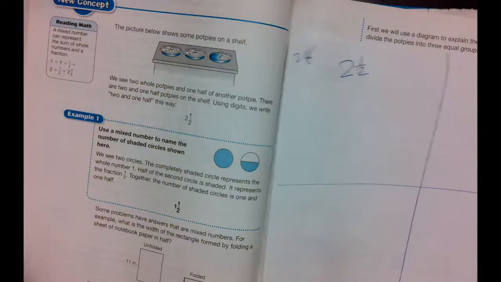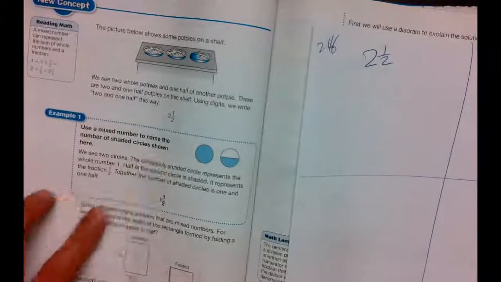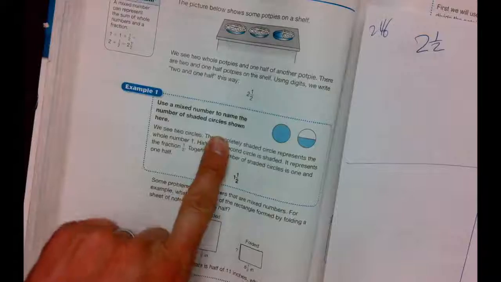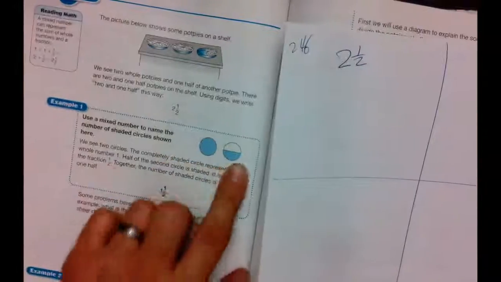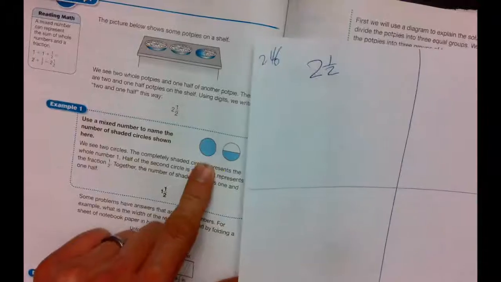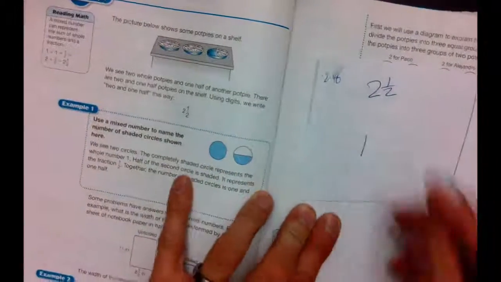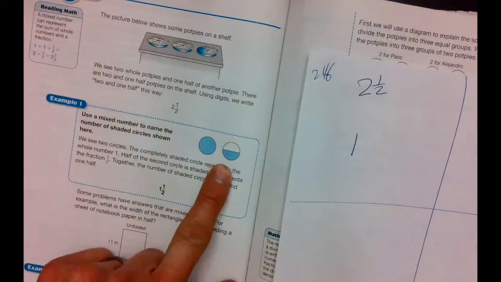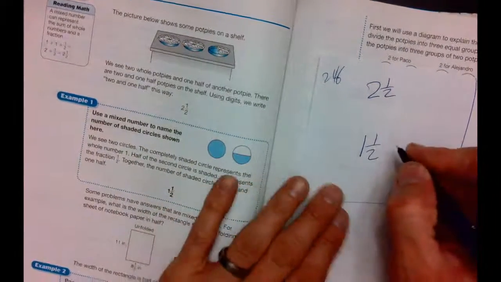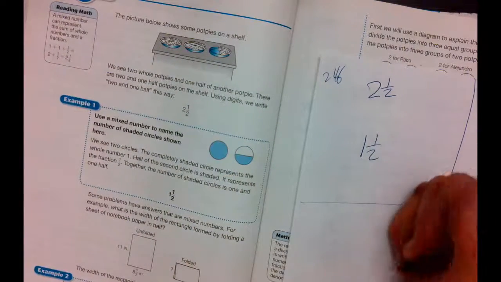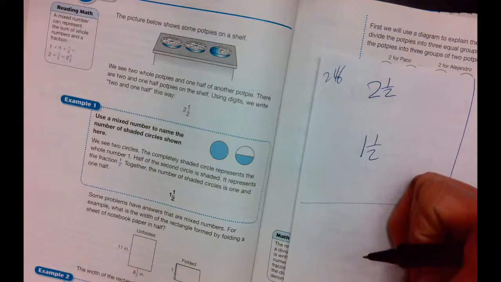All right, now let's get to example number 1. It says, use a mixed number to name the number of shaded circles shown here. So let's count up all the whole ones first. Okay, 1. I know it was really difficult. And let's count up the fraction, 1/2. All right. Boom, 1 and 1/2 circles. I know. Here we go. It'll get not much harder.